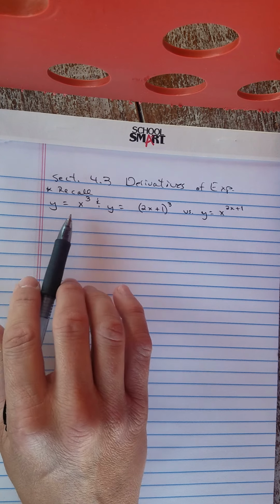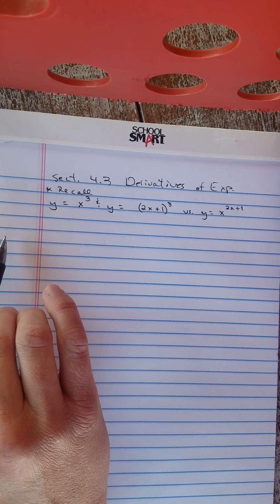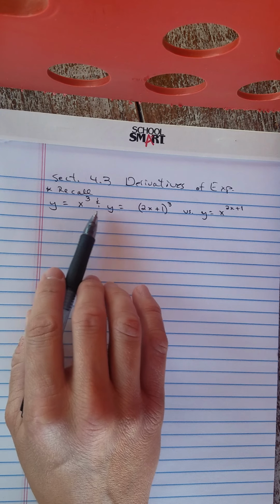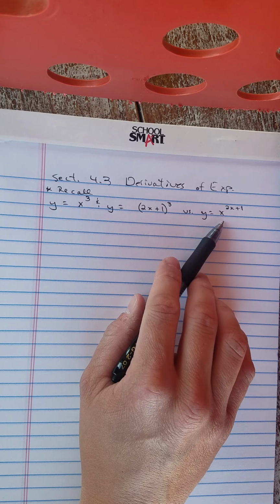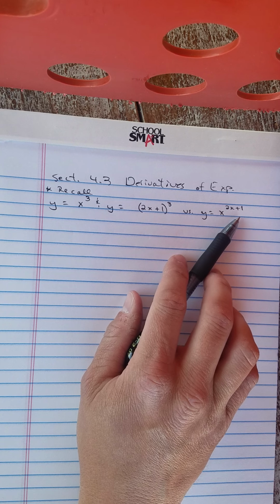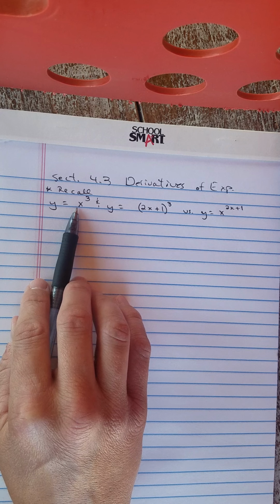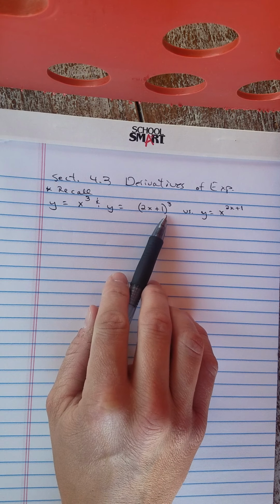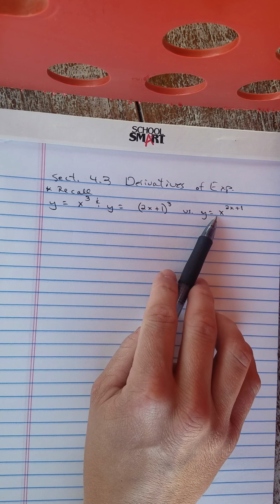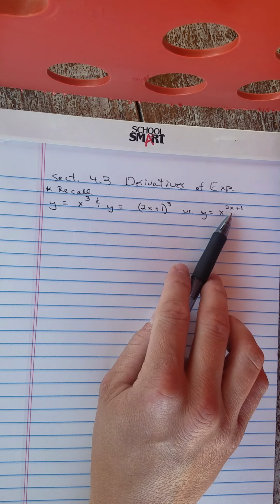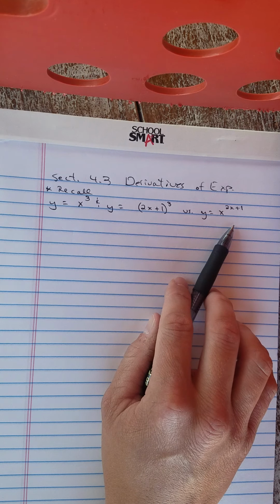For instance, what I want you to really consider right now is I have three basic exponential functions right here. y equals x cubed, y equals (2x plus 1) cubed, and then y equals x to the 2x plus 1 power, okay? So these three things represent the difference between a term raised to a power, an expression raised to a power, and then a term raised to an exponential expression. We're going to use these to work our way back into a discussion about e.